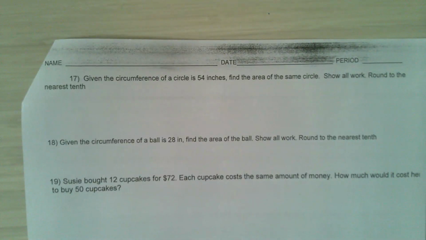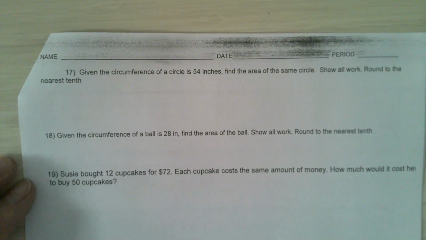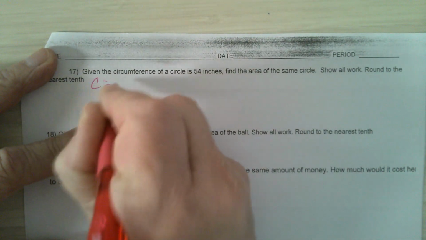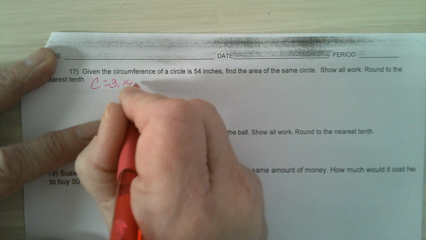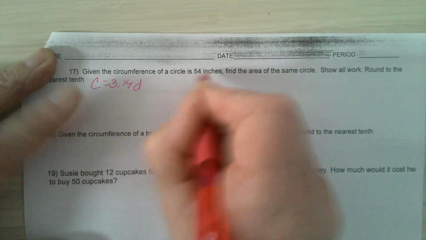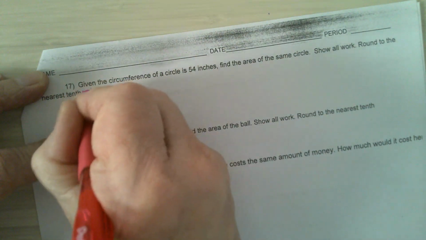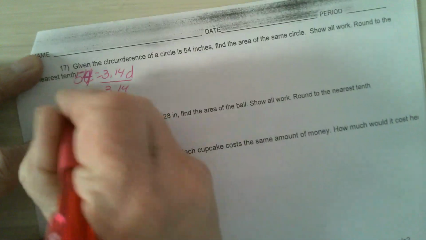Number 17, the circumference of a circle is 54. Find the area. So, circumference equals 3.14 times the diameter. And we know the circumference is 54. So to figure out what the diameter is, divide both sides by 3.14.